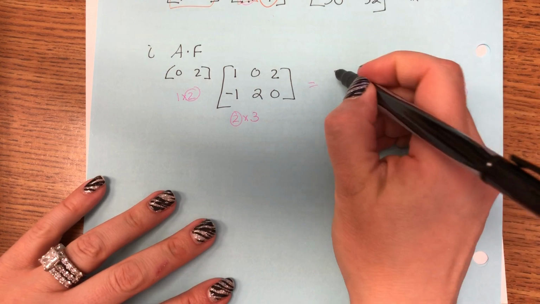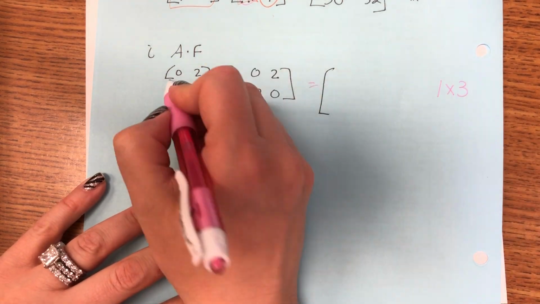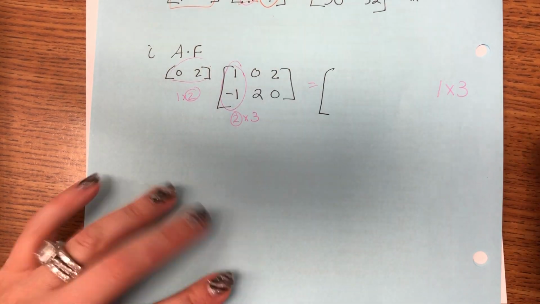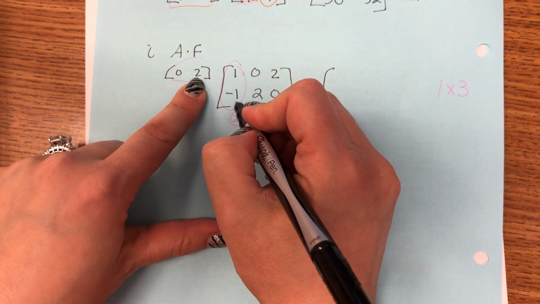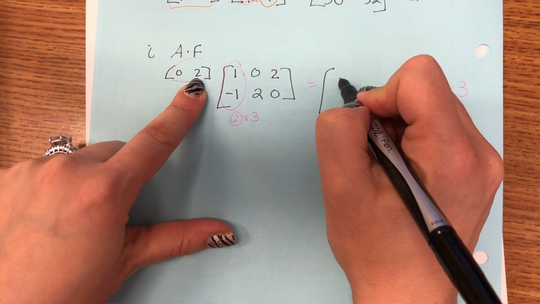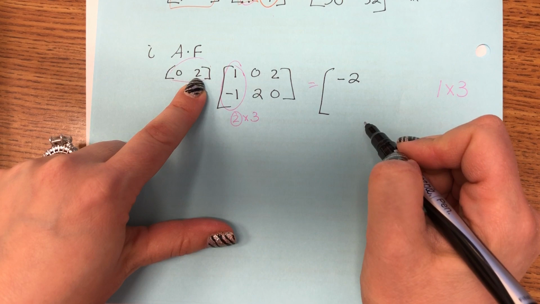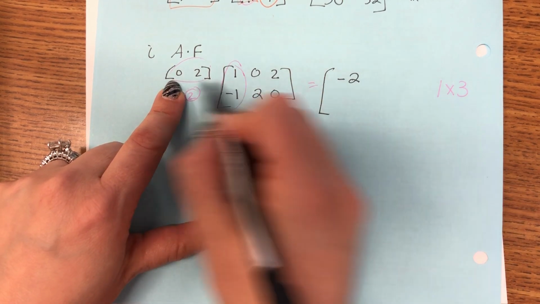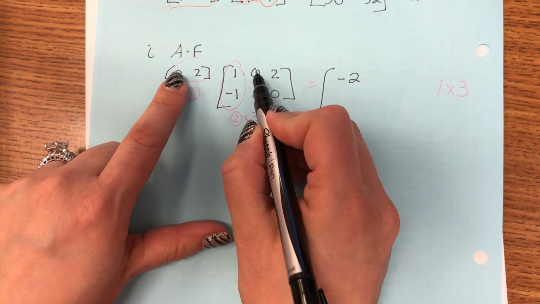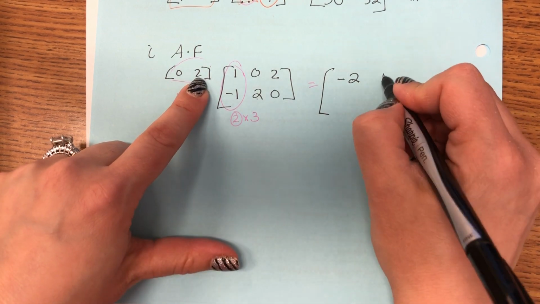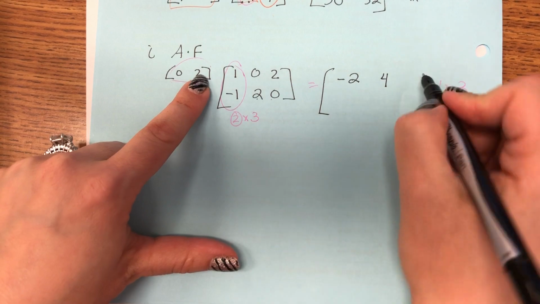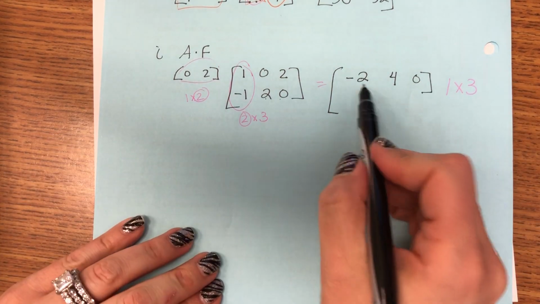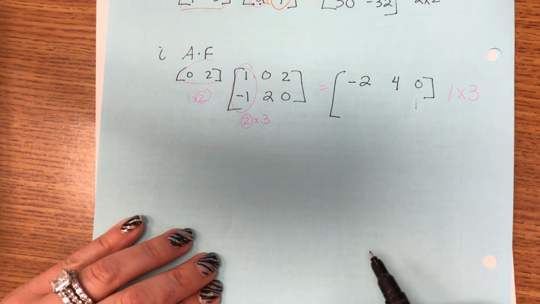All right, here we go. Row by column. Row by column. 0 plus -2 is -2. And it's first row, first column. So now it's going to be first row, second column. So 0 plus 4, and then 0 plus 0. So there's our 1 by 3.